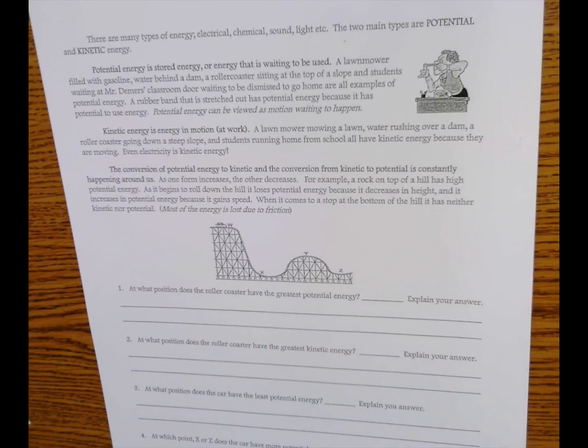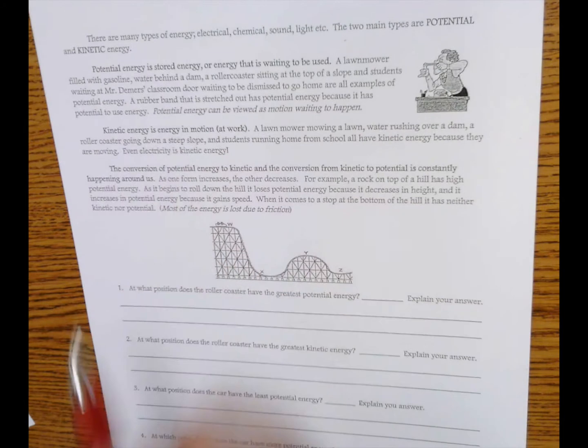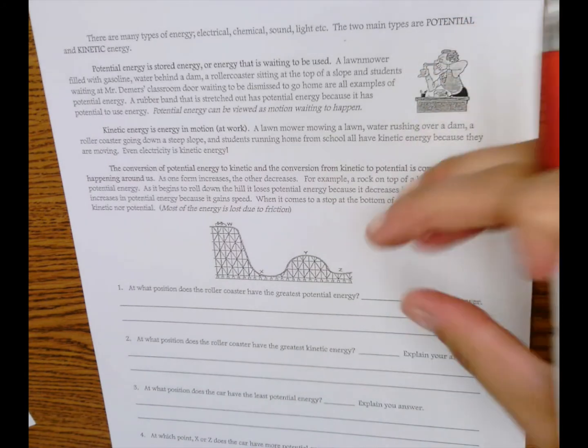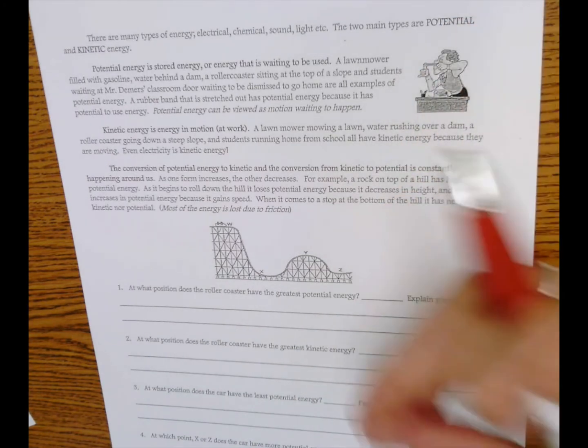Okay, guys, you have been introduced to kinetic and potential energy. Kinetic energy is the energy of motion, and potential energy is the stored energy. And remember, the conservation of energy states that energy cannot be created or destroyed, only changed forms. Okay? And we can actually use the model of a roller coaster to show this.